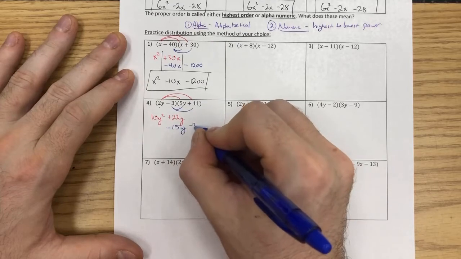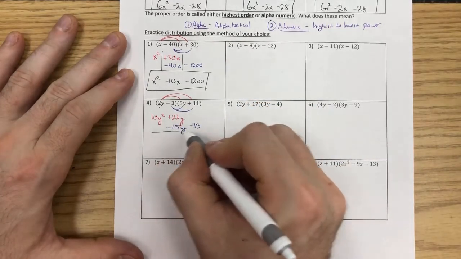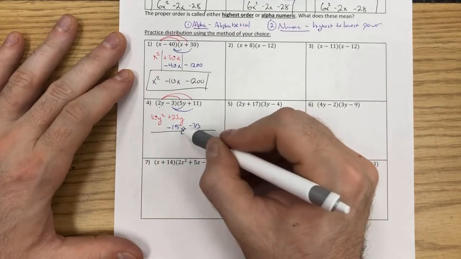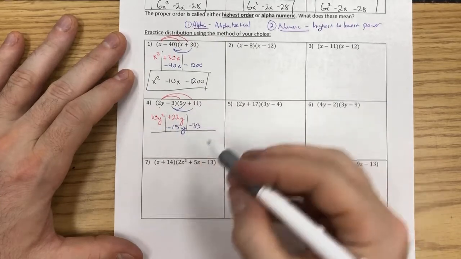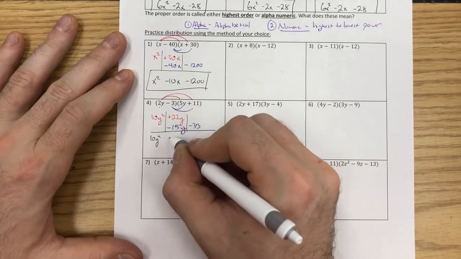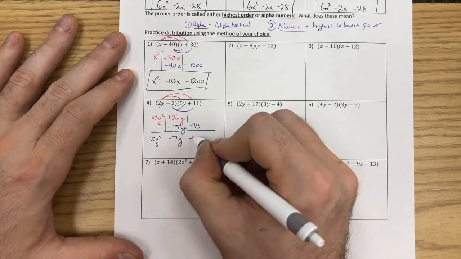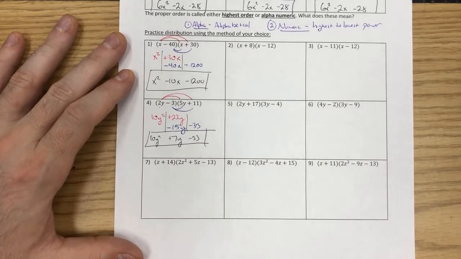Negative 3 times 11 is negative 33. Again, we notice that as we go, we stack them according to where we see them. I saw I had another y term, so I stacked it right beneath there. And then we simply add them up. 10y squared plus 7y minus 33. Boom. There we go.